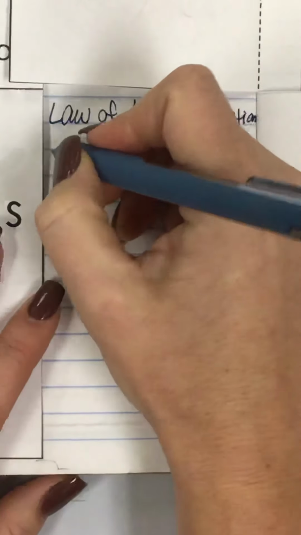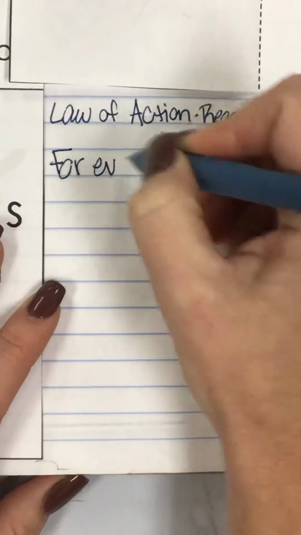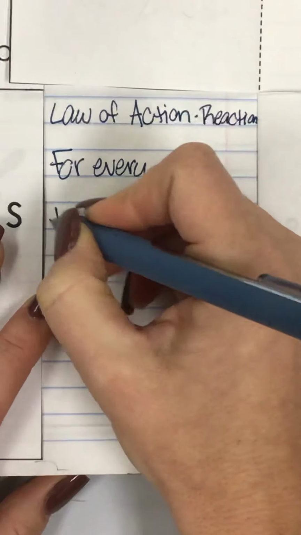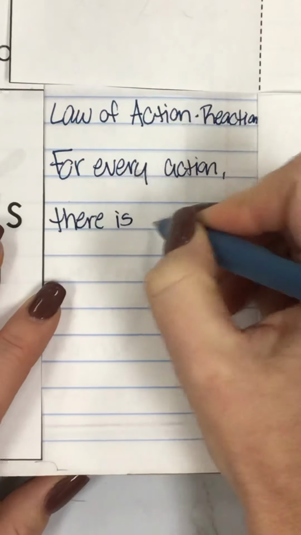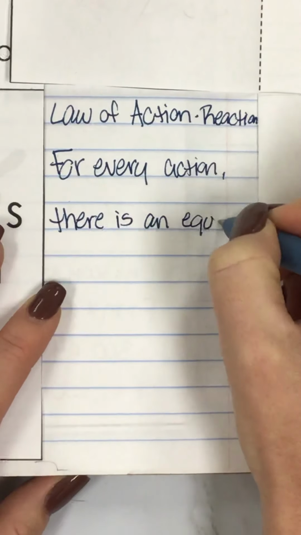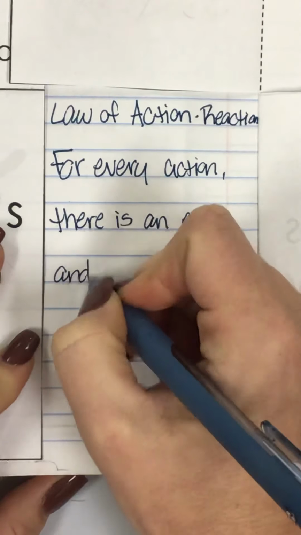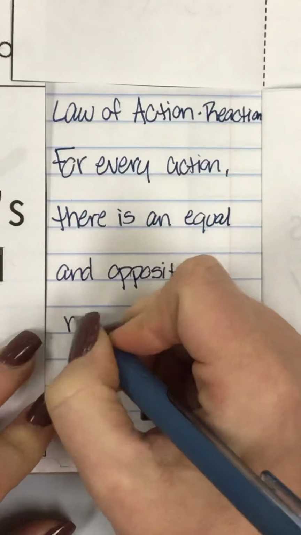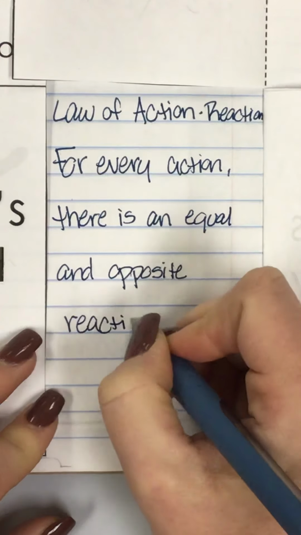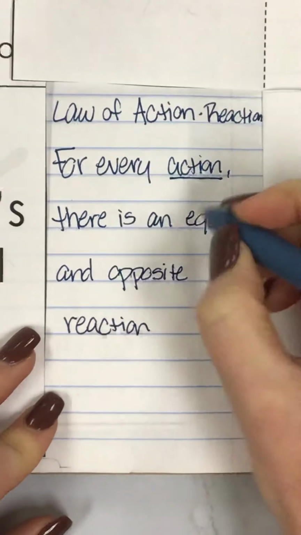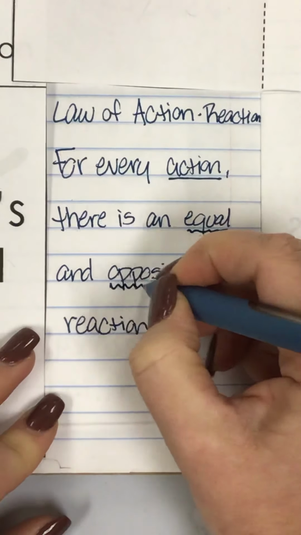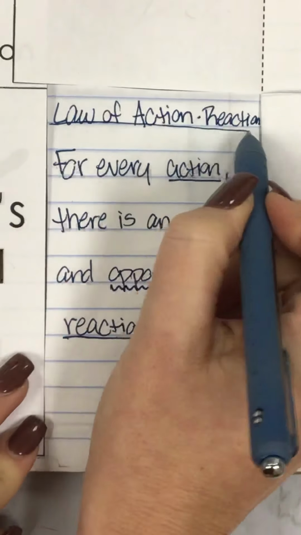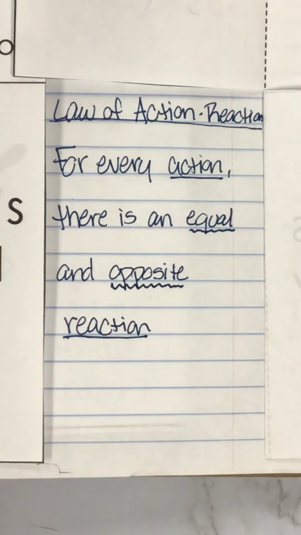So let's get that written down. For every action, there is an equal and opposite reaction. I'm going to move this down so it doesn't get squished. So for every action, there is an equal and opposite reaction. For every action, there's an equal and opposite reaction.